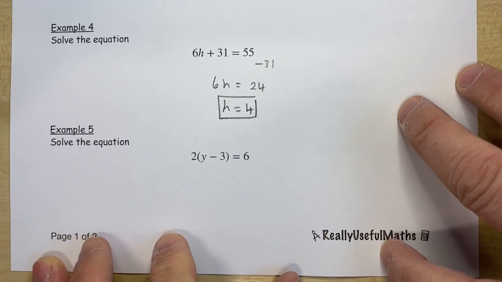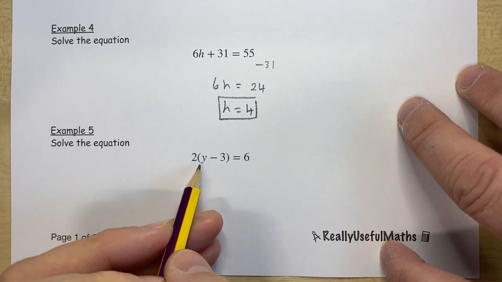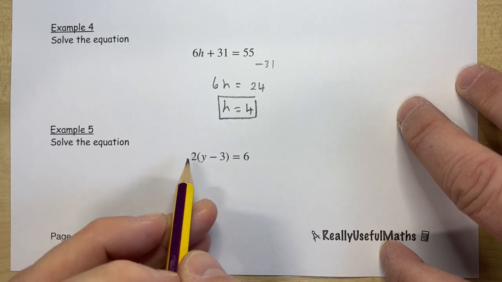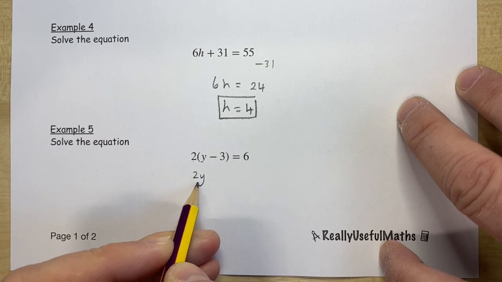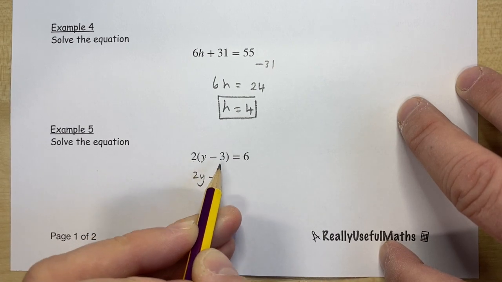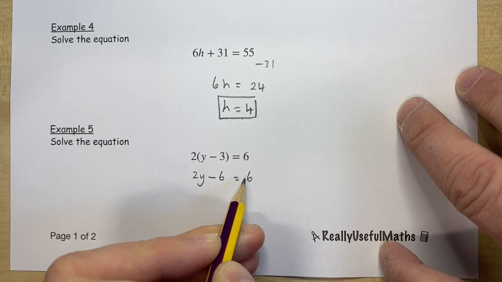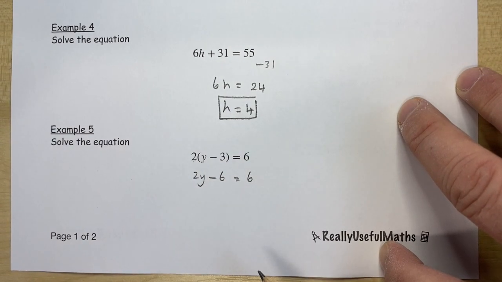Now there's 2 ways of tackling this one. I'm going with what the majority would go with, which is removing the bracket first. So 2 times y is 2y, take 2 times 3 is 6, and that should equal 6. So I've just removed the bracket.